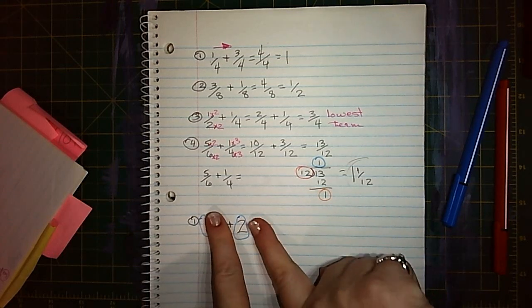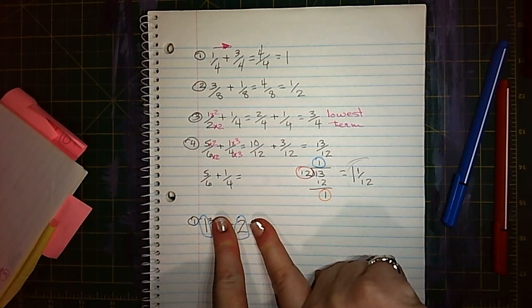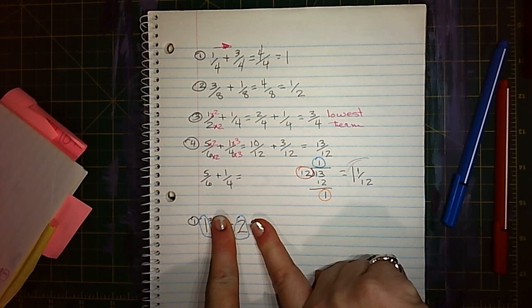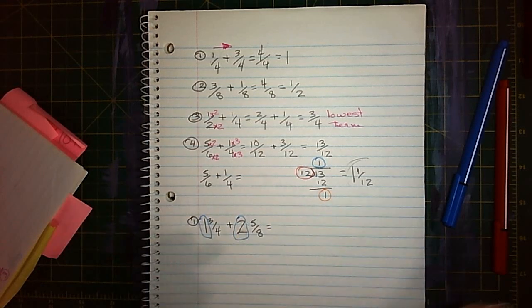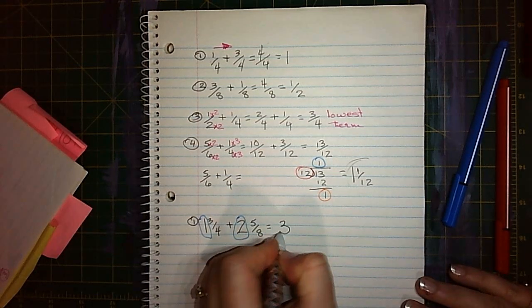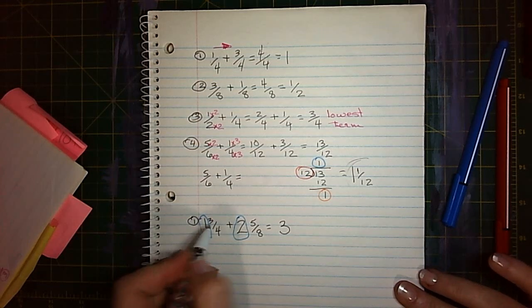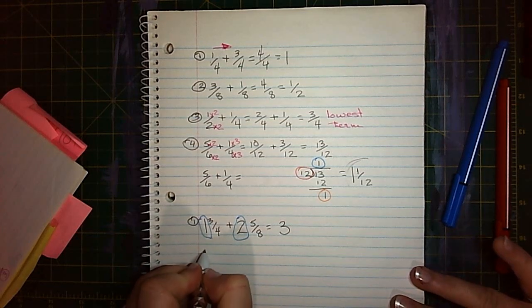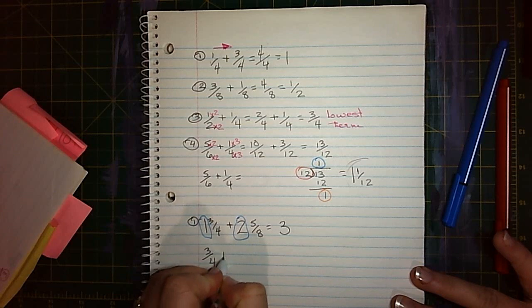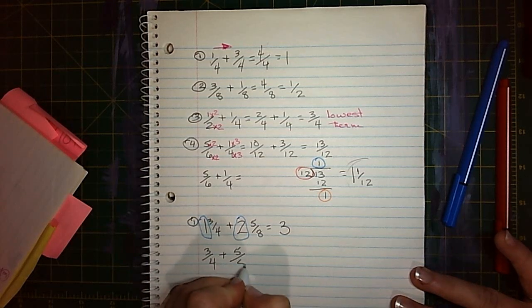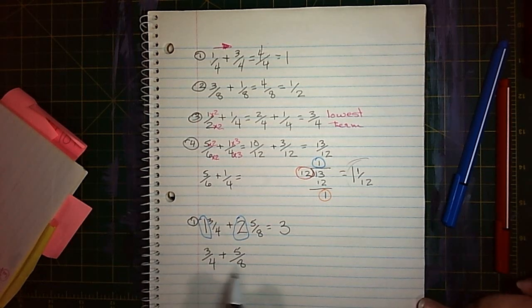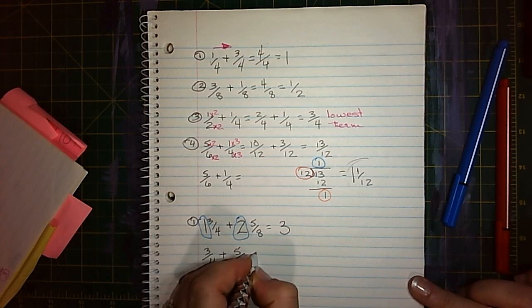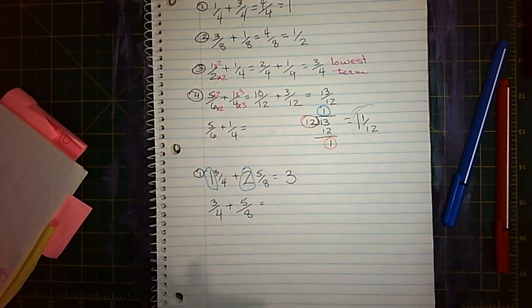It's like we're hiding the fractions for a second and just dealing with the whole numbers. 1 plus 2 gives us 3 wholes. Then I'm just left with the 3/4 plus 5/8. But I have an apple and an orange. So I have to turn them into something that I can use.